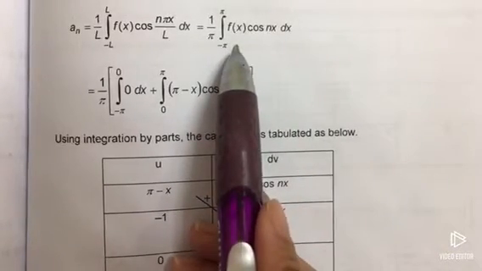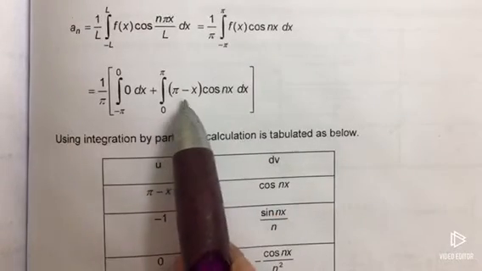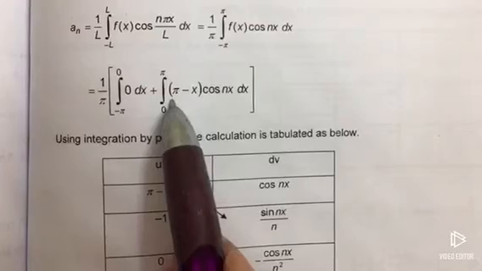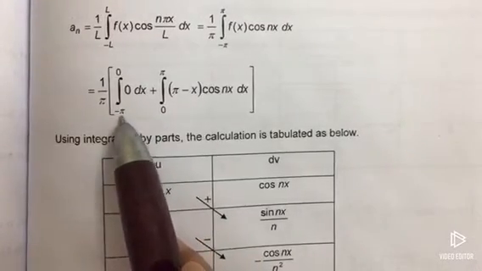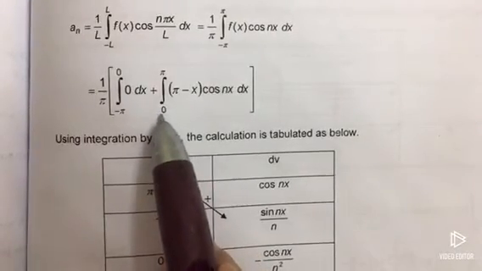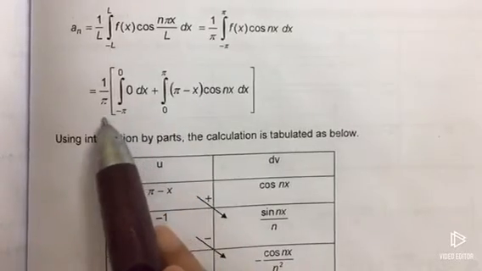Same as A naught, we need to split this f(x) into two functions. The first one is 0 and the second function is pi minus x. 0 from negative pi to 0, pi minus x from 0 to pi. So integrating the first one will be 0.